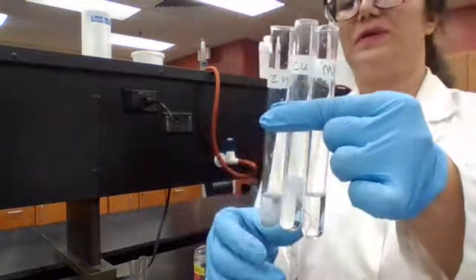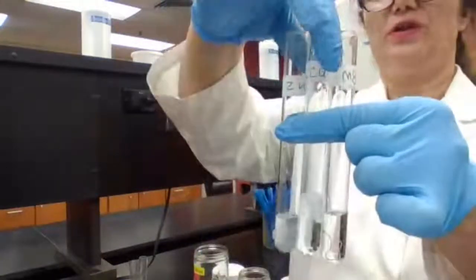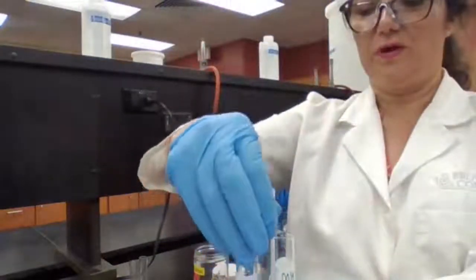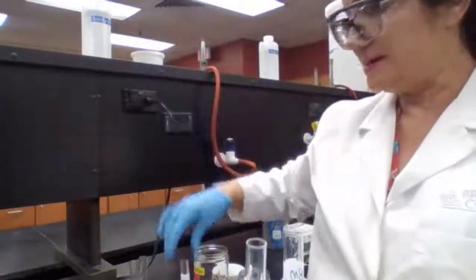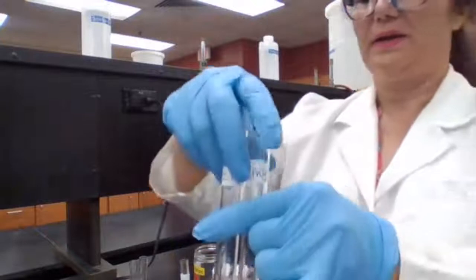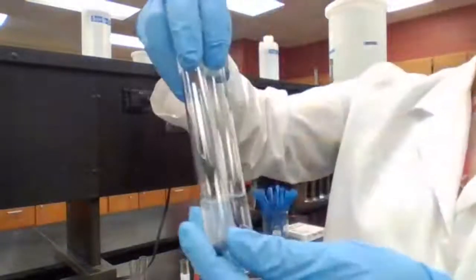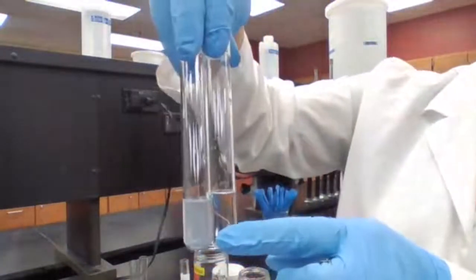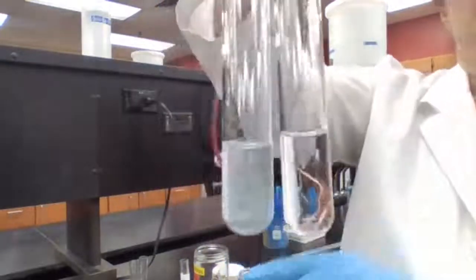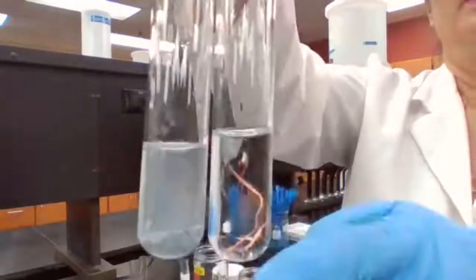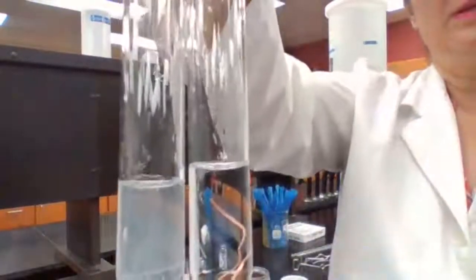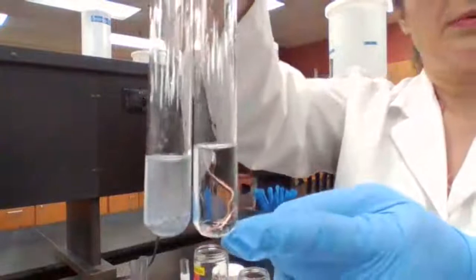So you can classify. And then we are done with the magnesium because so far we know that that is the fastest. I'm going to put the magnesium aside, and now we are comparing copper with zinc. For zinc, you see some activities going on, some bubbles are forming there. For copper, there is no activity. So that means copper is not a reactive metal.